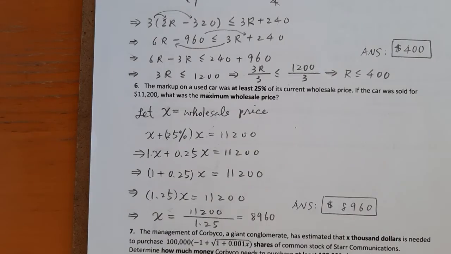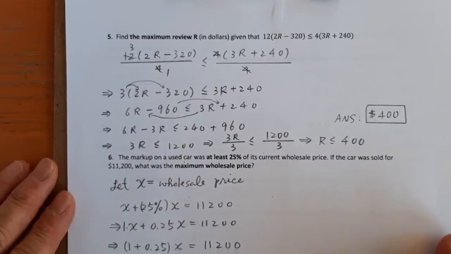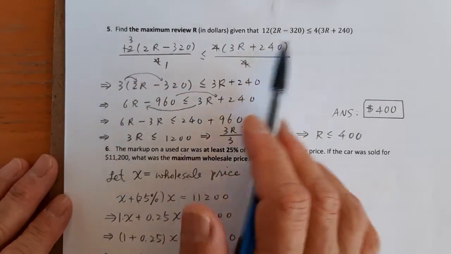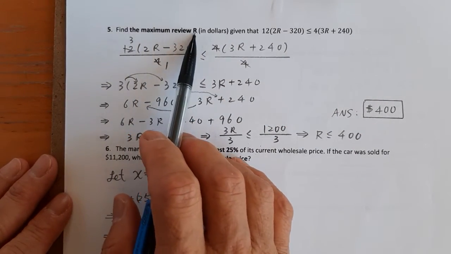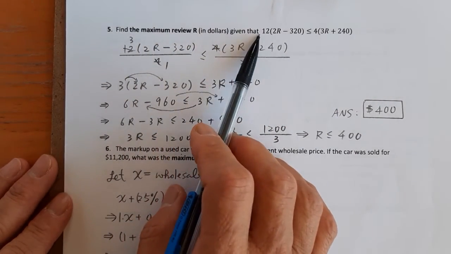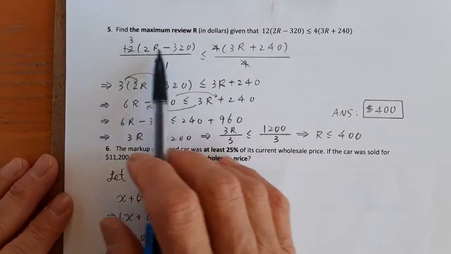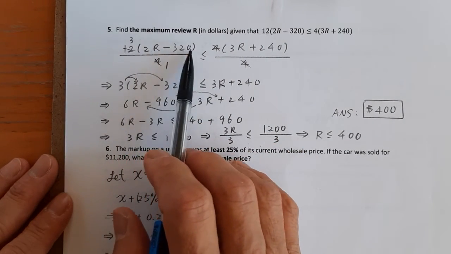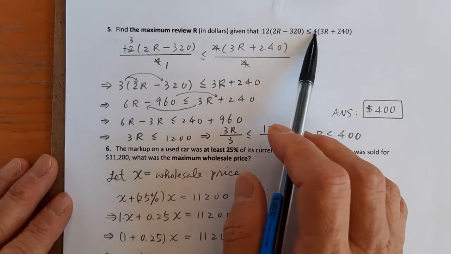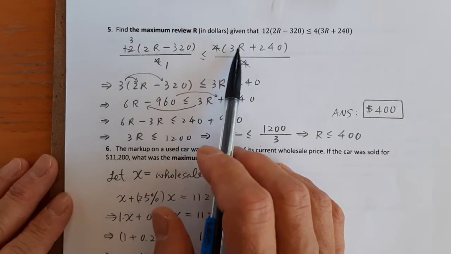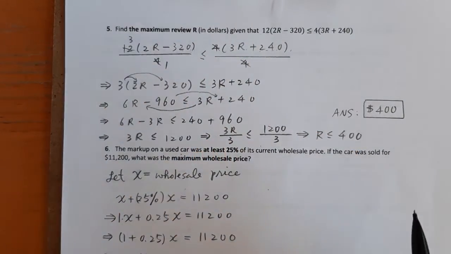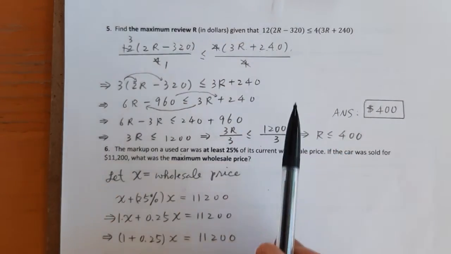And next question is question 5. Solve the inequality. Find the maximum revenue R in dollars given that 12 parentheses 2R minus 320 less than or equal 4 parentheses 3R plus 240. So you look at the 4 and the 12.